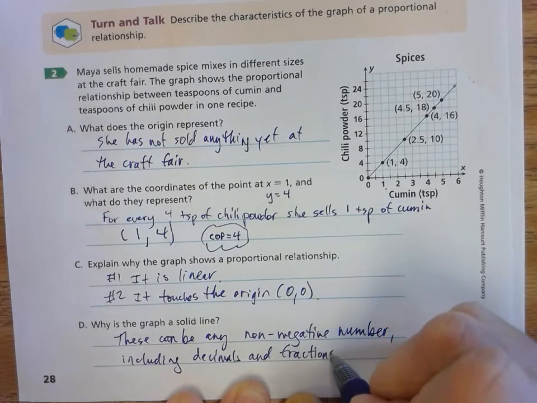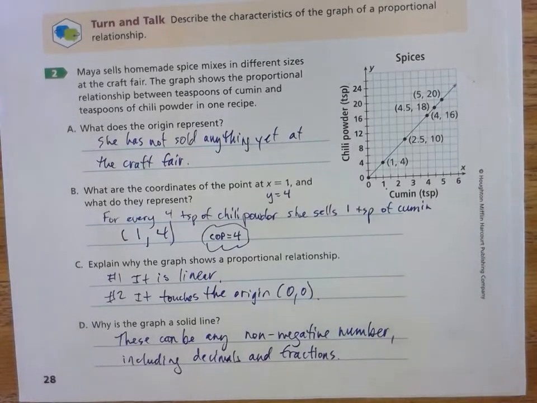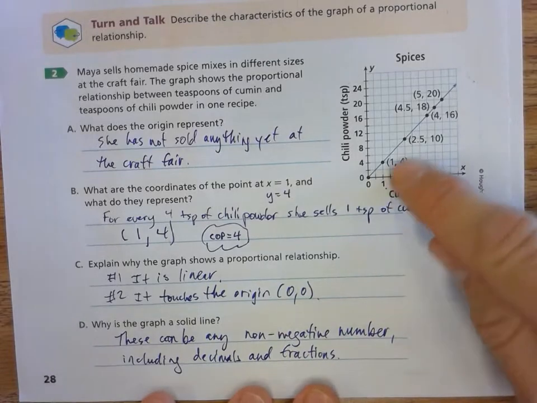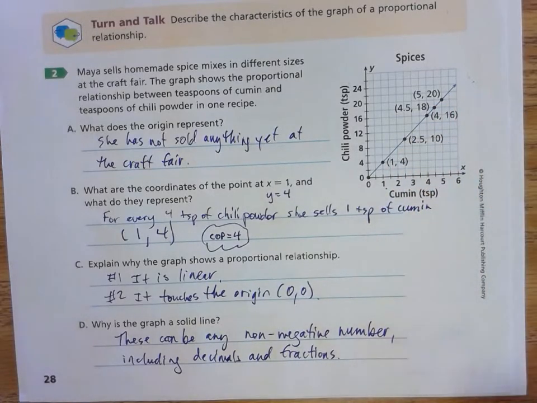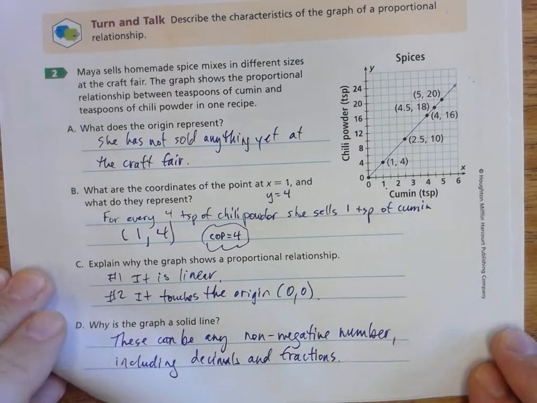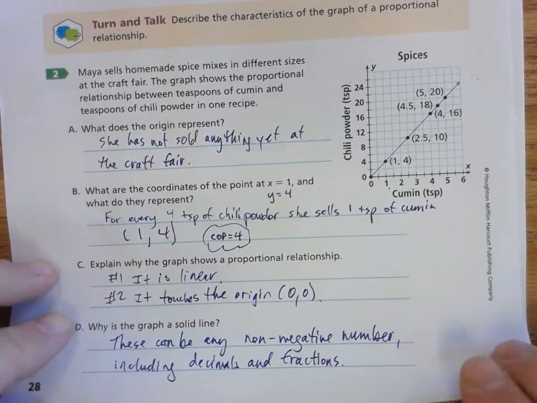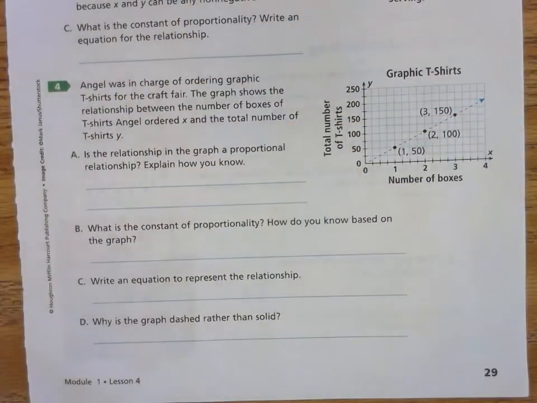I don't think I'm going to be giving you any quiz questions on it, but since it's in here, I figured I'd talk about it. Since this can have decimals, you could have 1.5 teaspoons of cumin, or 1.5 teaspoons of chili powder, or 4.5 teaspoons of cumin, or whatever. So you could have half teaspoons. I just want to let you know the difference between the dotted line and the solid line. All right, let's go to the next page.